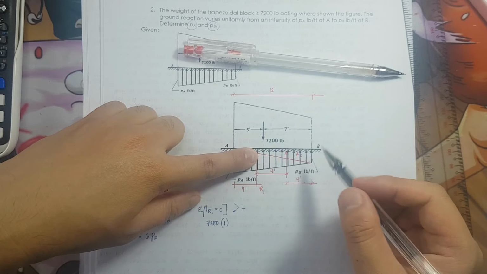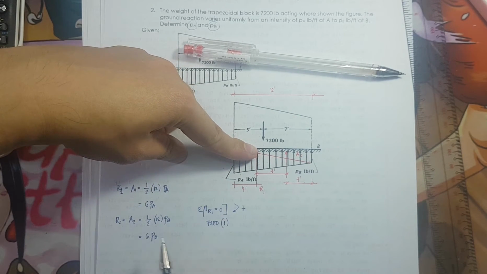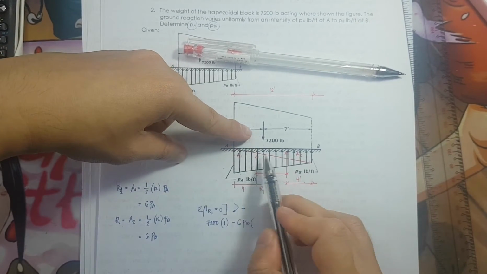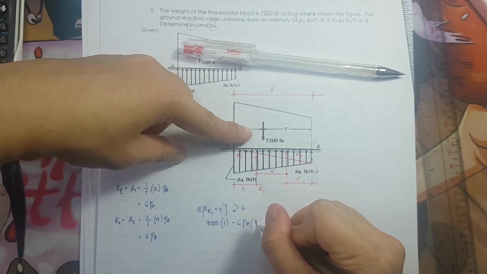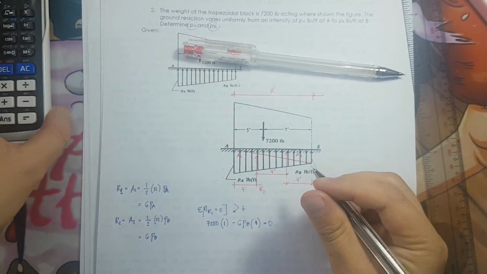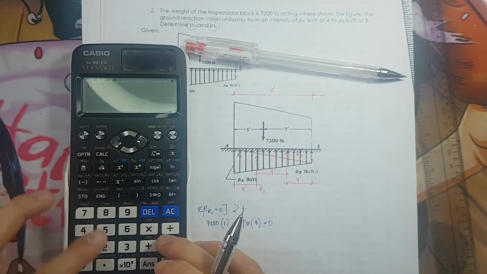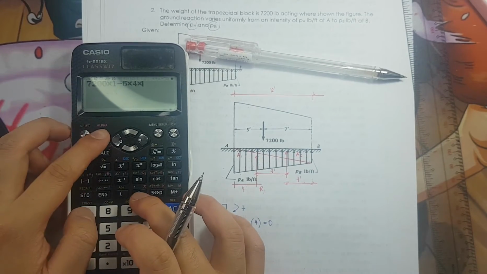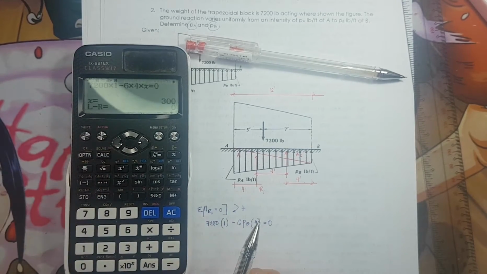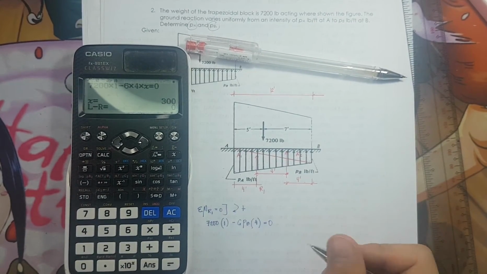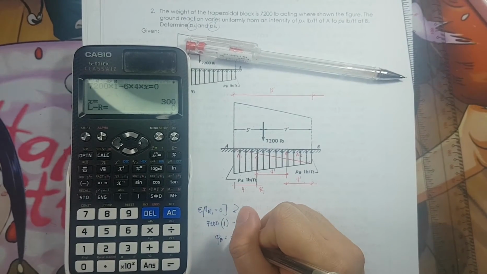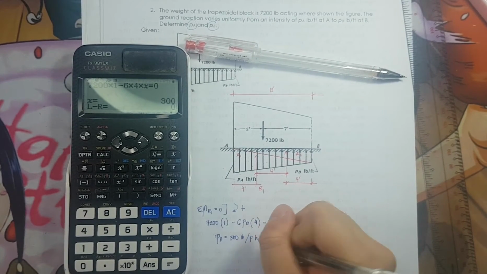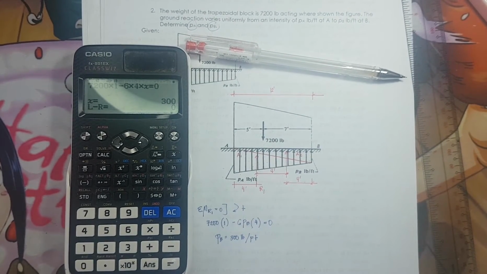R2 rotating with respect to R1. So we have PB, and that is 6 PB. So minus 6 PB times a lever arm, the distance between them, which is 4 feet, and that is equivalent to 0. So solving, we have 7,200 times 1 minus 6 times 4 times alpha x is equivalent to 0. Shift solve, and that is equivalent to 300 pounds per foot. Okay.